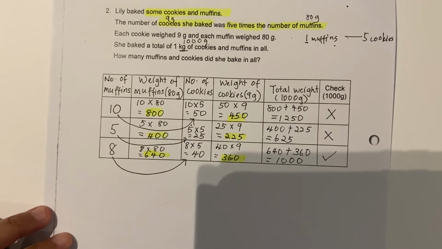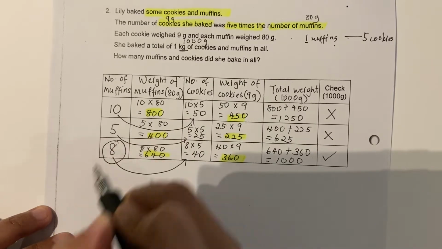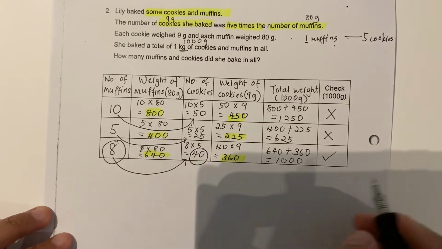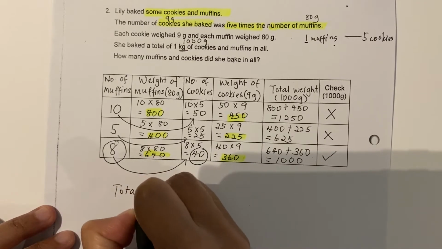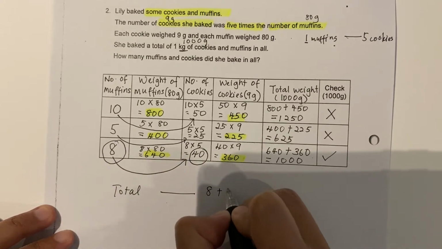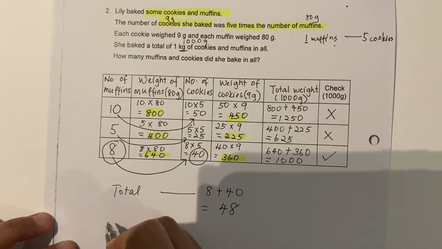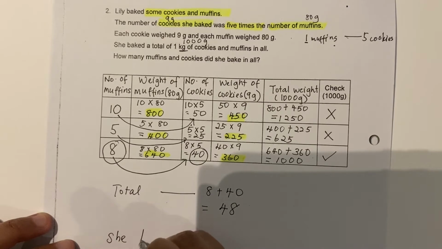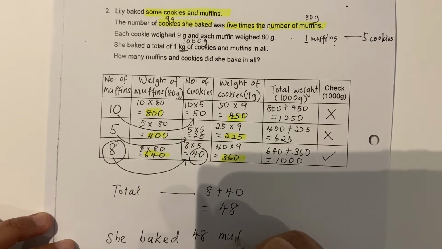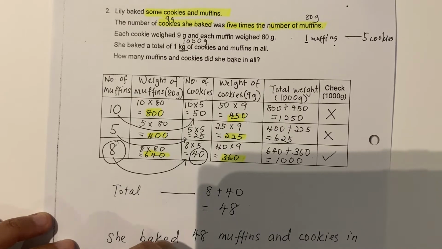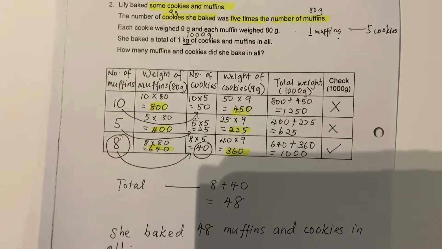They ask you how many muffins and cookies did she bake in all. This is the number of muffins and this is the number of cookies. So in total, 8 plus 40, your answer is 48. So she baked 48 muffins and cookies in all. That's your answer.